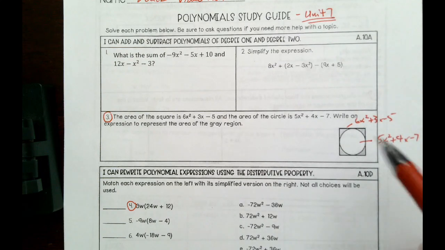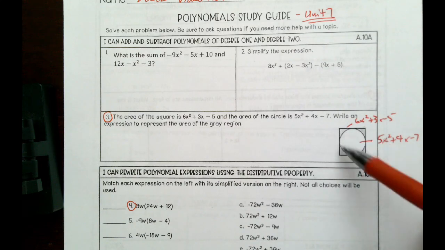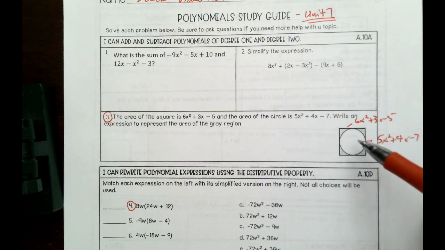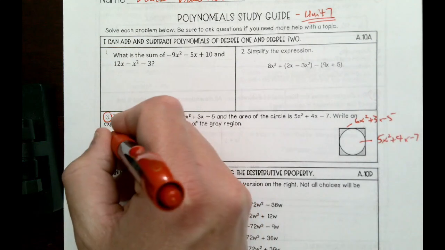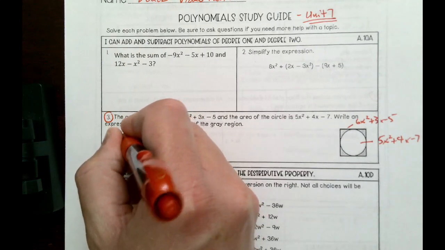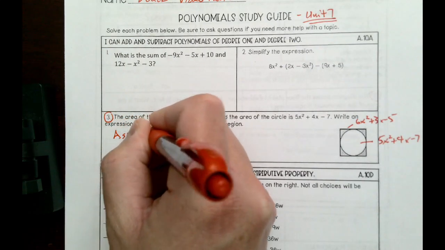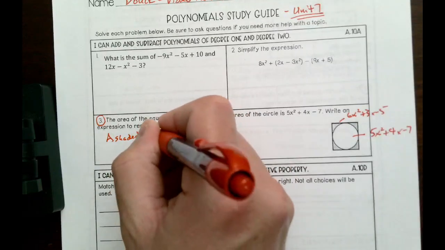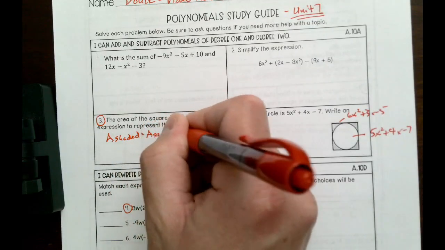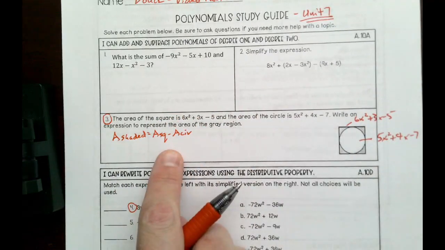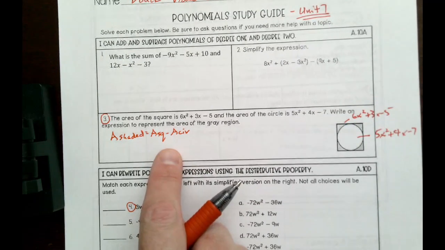What we need to do is find the area of the shaded region by comparing these numbers. Notice that the circle is being punched out of the square. So we're going to subtract the area of the circle from the area of the square. The area of the shaded region is equal to the area of the square minus the area of the circle. This is very popular in geometry, by the way, so you'll see problems like this next year.